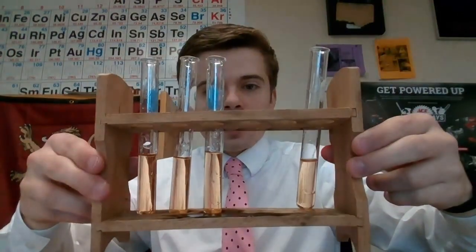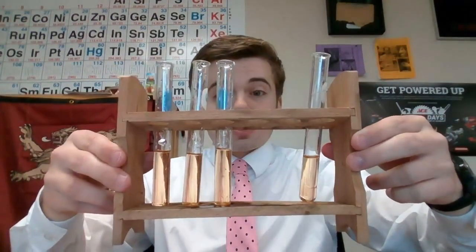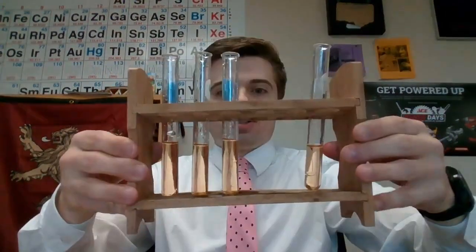Hey Chem Kids, now we're going to move on to part B in the lab. In part B of the lab, what we're doing is we're mixing together our iron chloride solution and our potassium thiocyanate solution here. I've already mixed the solution and we get this cool little orangey yellowish solution, which I have distributed into 4 different test tubes. You can see they're pretty much all the same color right now because they're all the same solution.